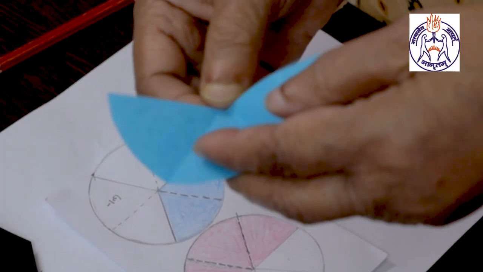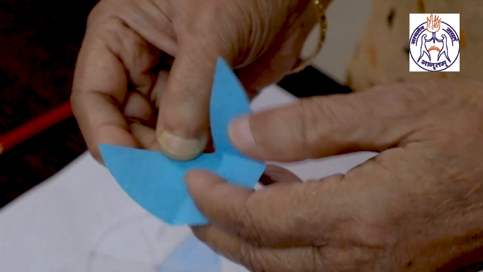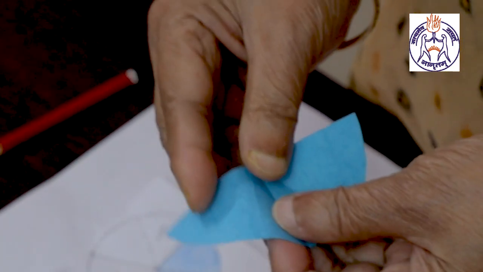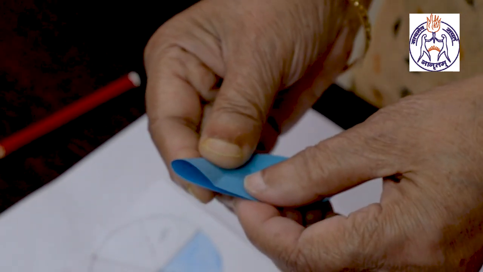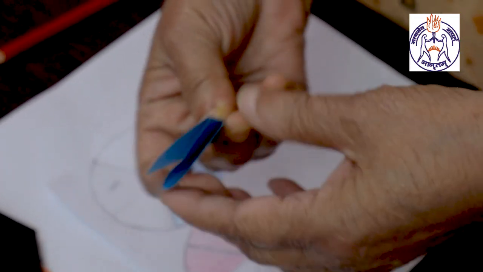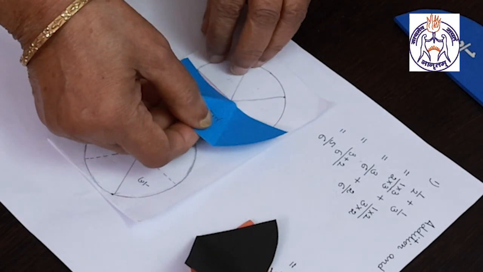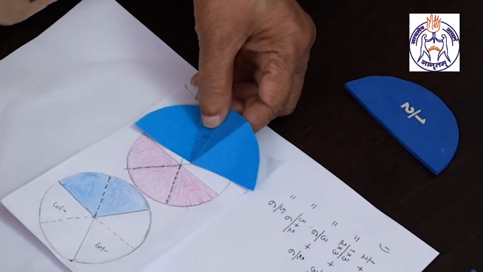We found out the midpoint here, and then centering the midpoint, we divided the half portion into 3 of equal units.